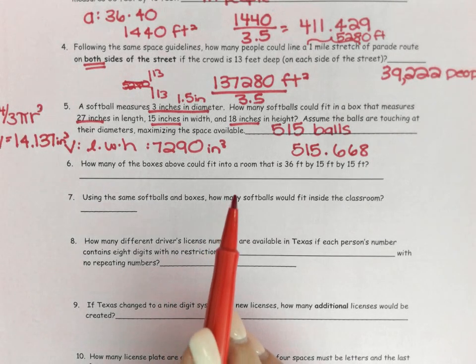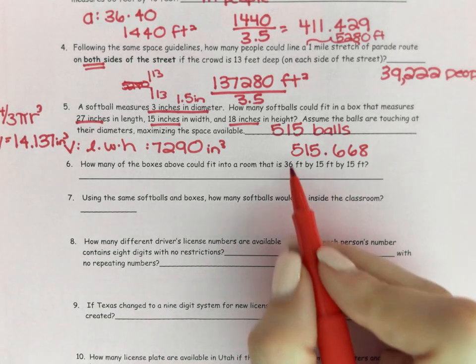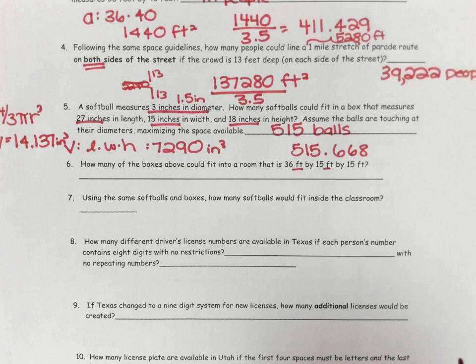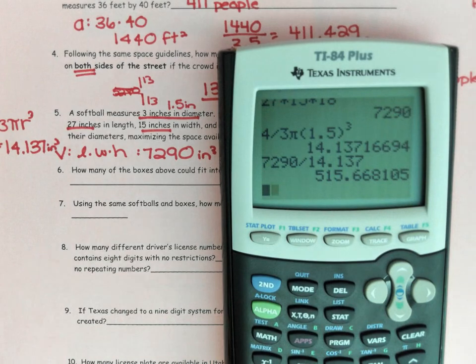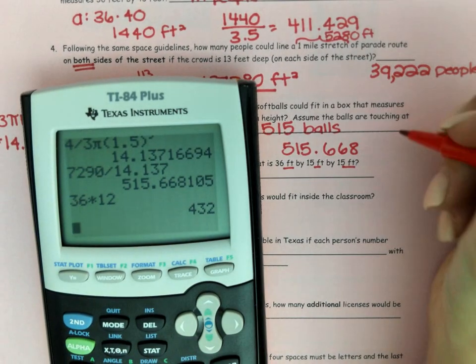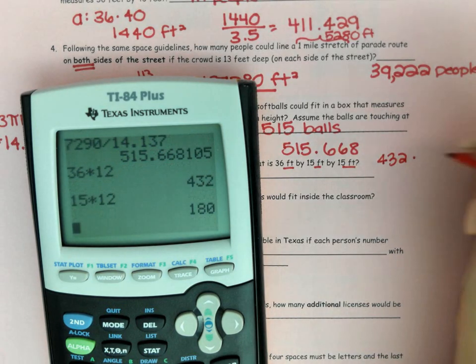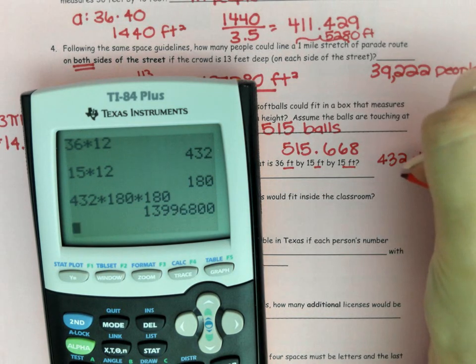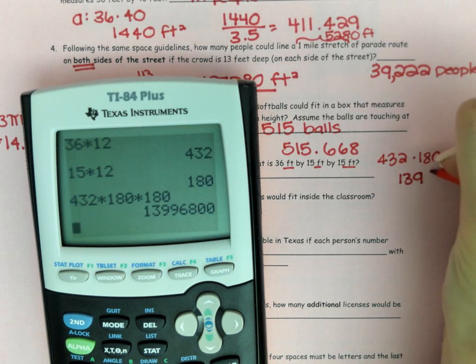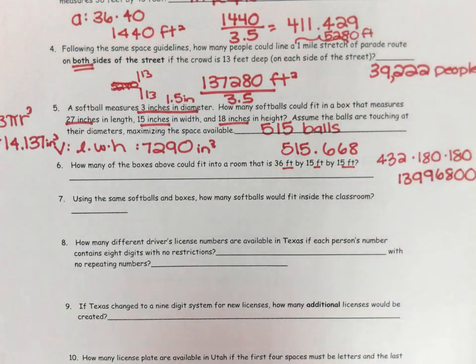How many of the boxes above could fit into a room that is 36 feet by 15 feet by 15 feet? Notice this is in feet, whereas before we were talking about inches. So to keep our things the same, I'm just going to multiply them by 12. 36 times 12 is 432, 15 times 12 is 180, and 180. So 432 times 180 times 180. So my entire room is 13,996,800 inches cubed.